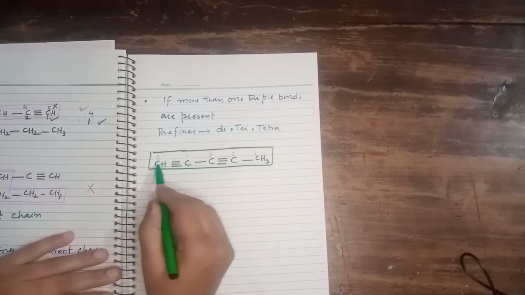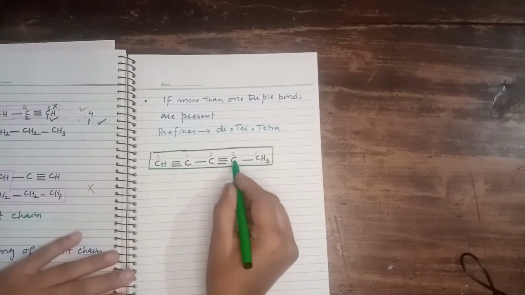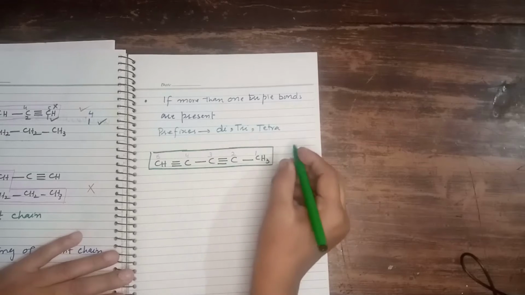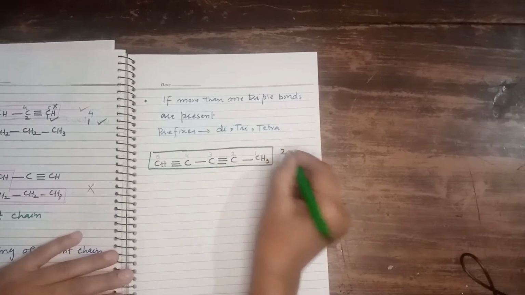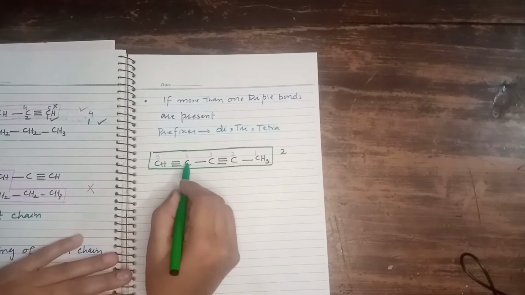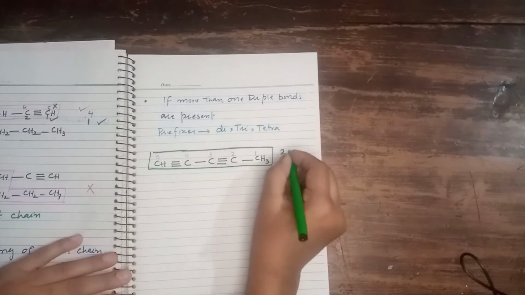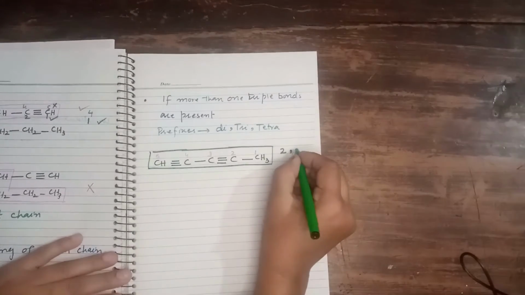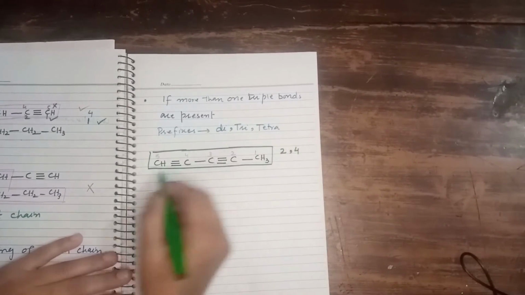If we do the numbering from right hand side, the first triple bond is present between carbon number 2 and carbon number 3, right? So here we write the position of first triple bond, and the second triple bond is present between carbon number 4 and carbon number 5. So what is the position of second triple bond? It is present between carbon number 4 and 5.